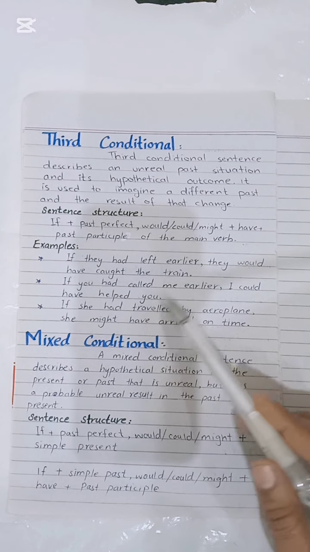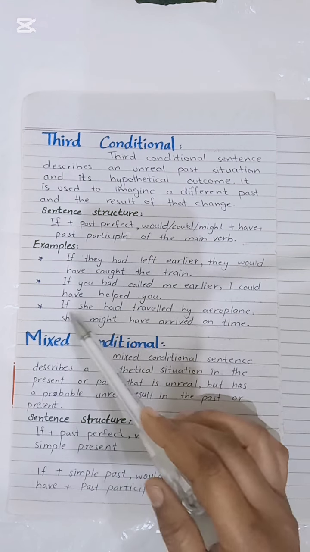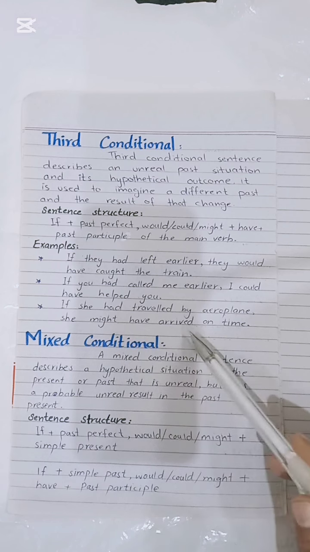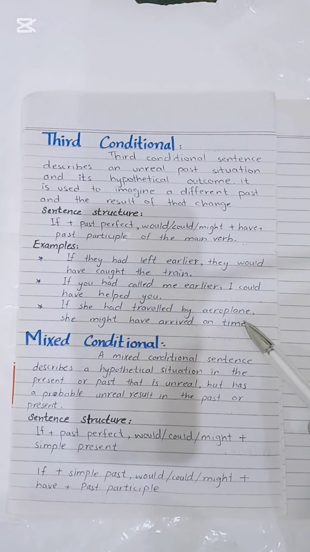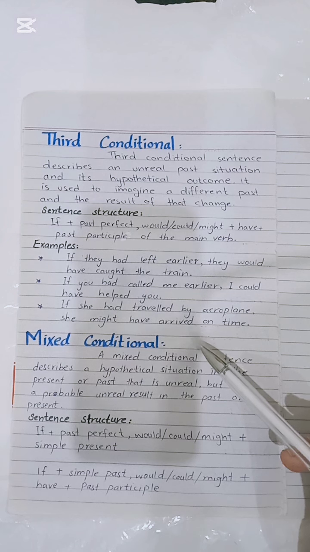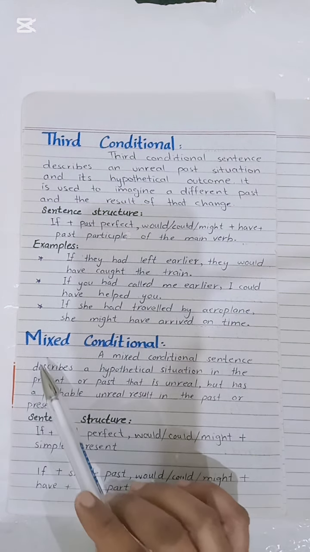This sentence also consists of two clauses, a dependent clause and an independent clause. It also shows an unreal past situation. If she had traveled by aeroplane, she might have arrived on time. This sentence also shows an impossible or unreal situation in the past.